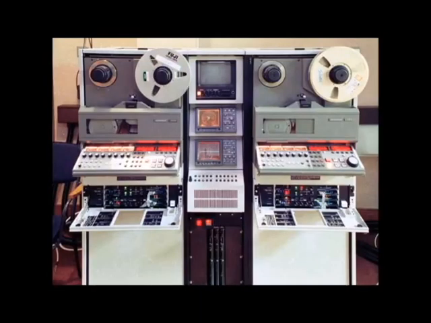Electronic editors. The electronic editor was also invented by Ampex in 1961. The Ampex electronic editor makes it possible to edit film without physical cutting.